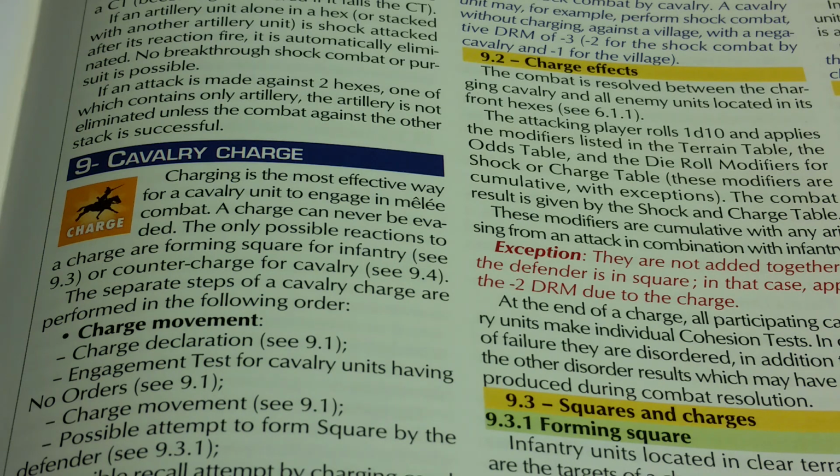Cavalry which pursues must charge every enemy unit which is located in its front hexes after its pursuit movement and which is in a terrain type into which charging is permitted, in addition to the retreating unit. But a charge may be halted voluntarily when a unit other than the one being pursued is in one of the pursuing cavalry's front hexes. The end of charge cohesion test is made when the pursuit ends.